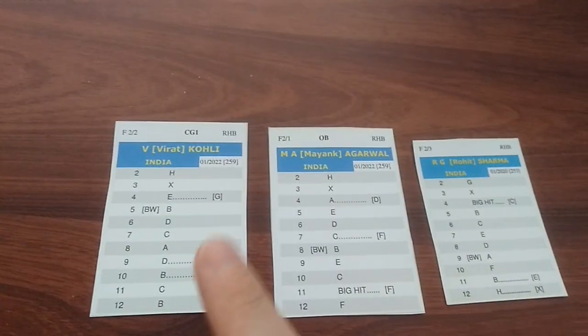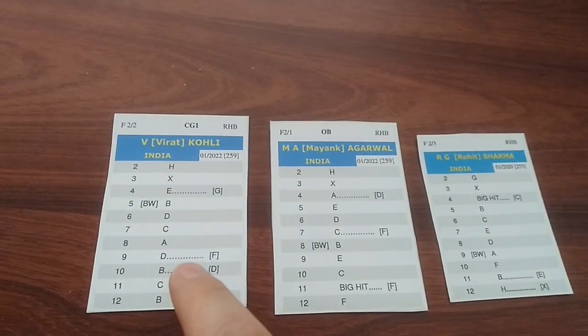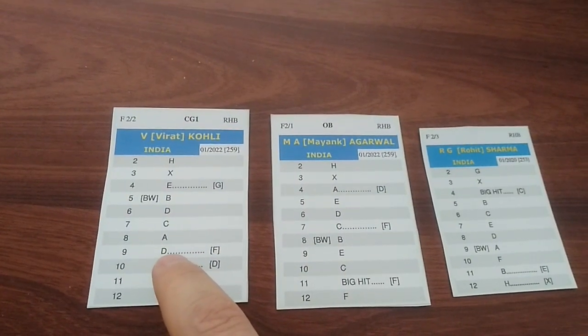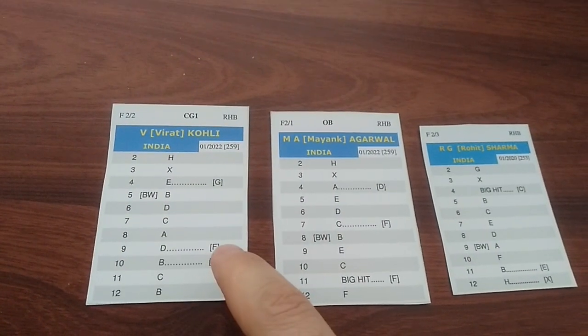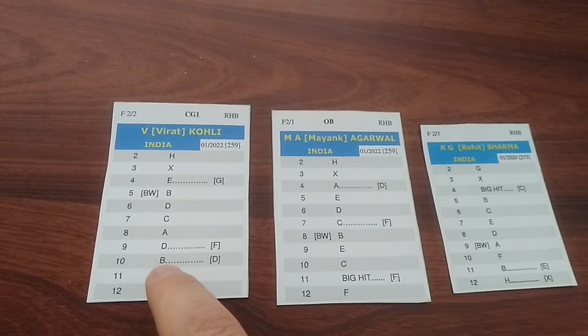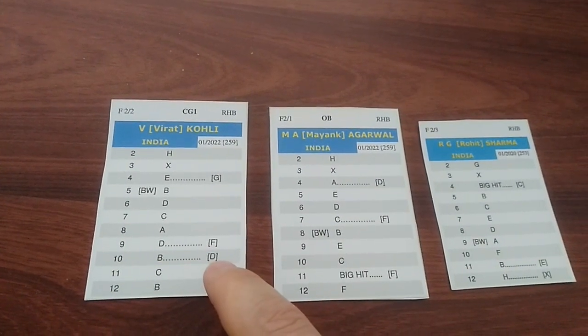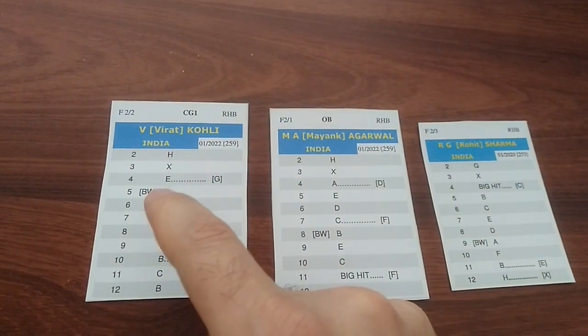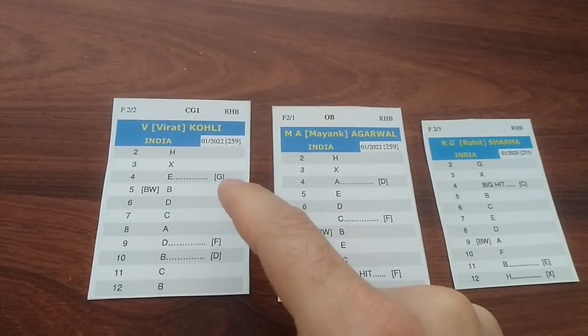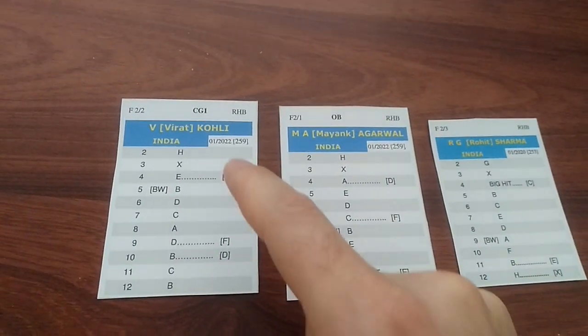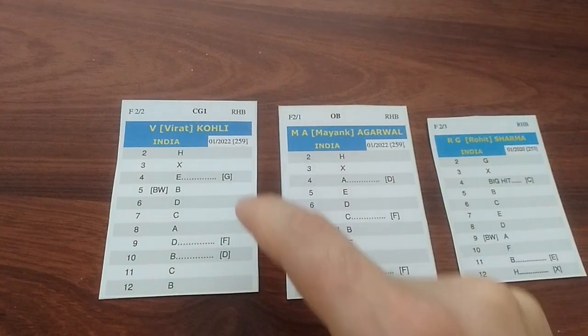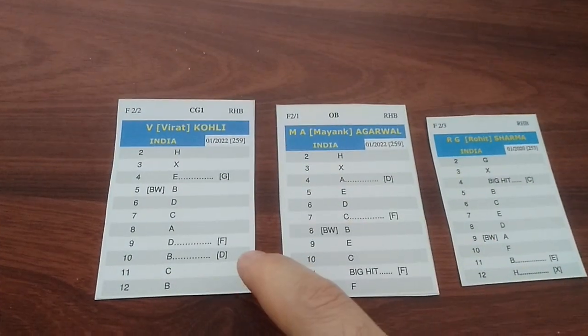So when he first comes in, he's on 0, he rolls a 9. Instead of having a D shot grade, he would have an F. Instead of having a B shot grade, on a 10, he would have a D. And if he rolled a 4, instead of having an E shot grade, he would have a G. So he's not batting well, you take the secondary result.